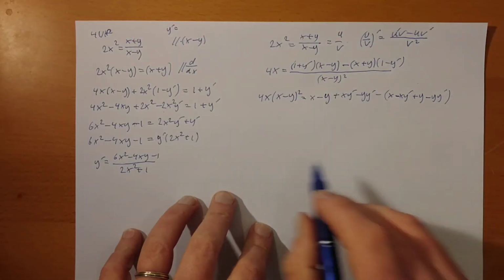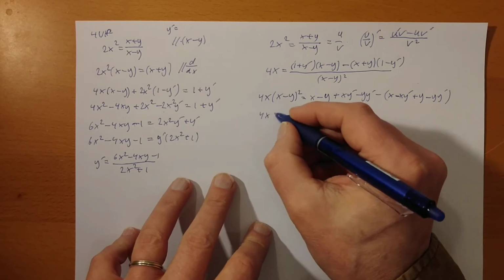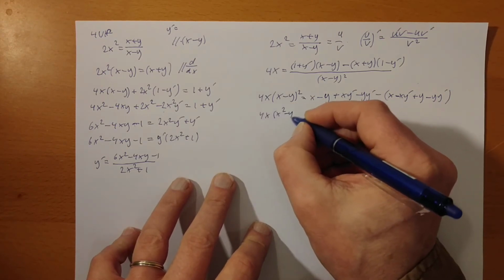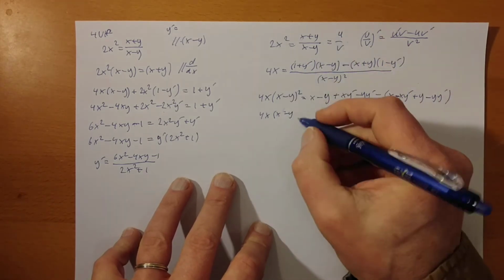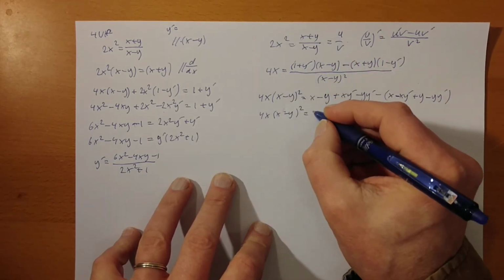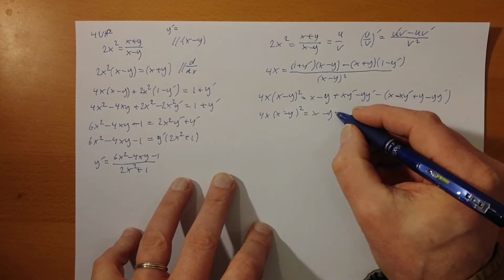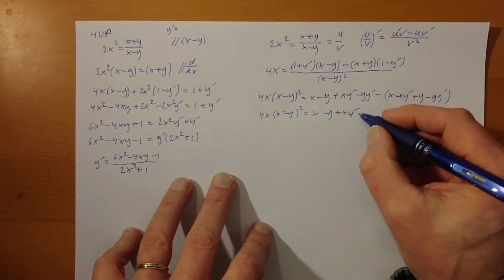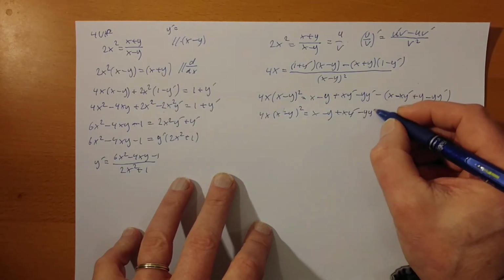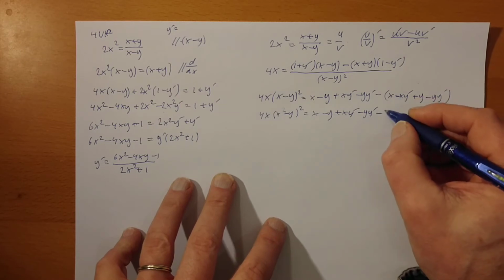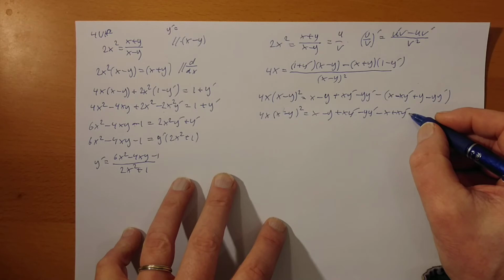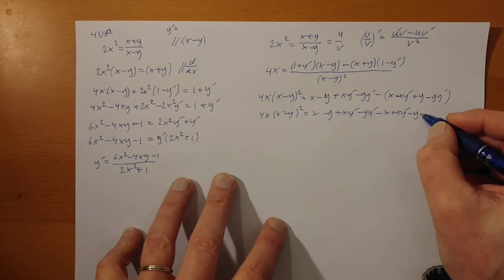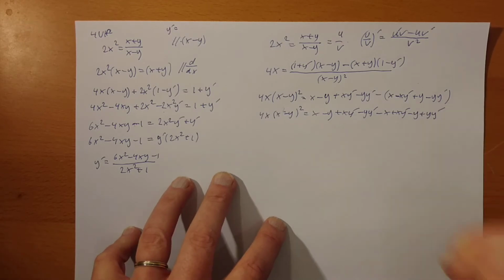Multiply in the minus into the bracket, so 4x times (x minus y) squared equals x minus y plus x y prime minus y y prime minus x plus x y prime minus y plus y y prime, right?